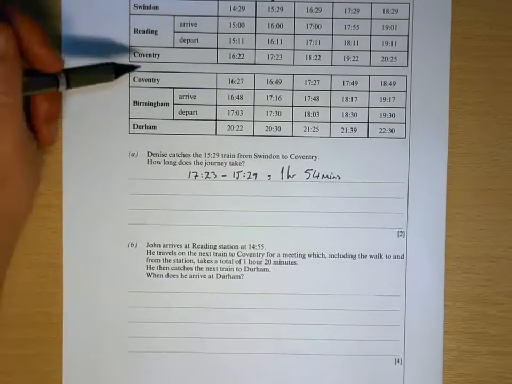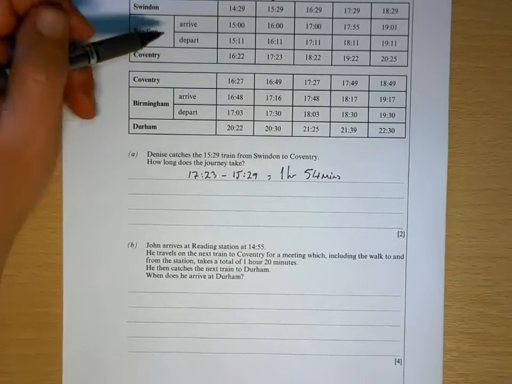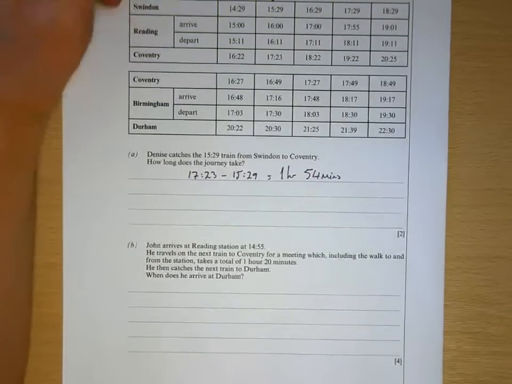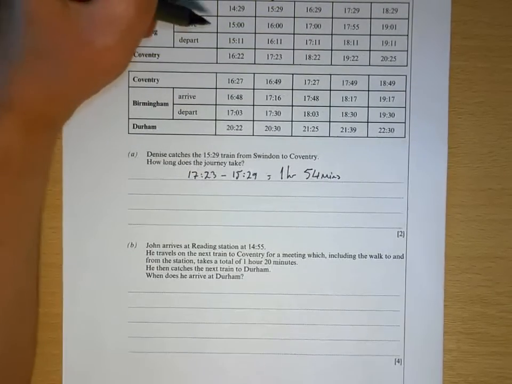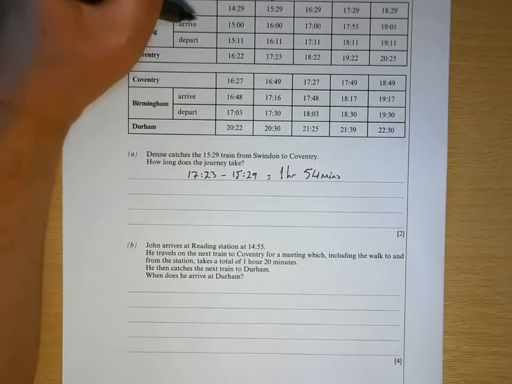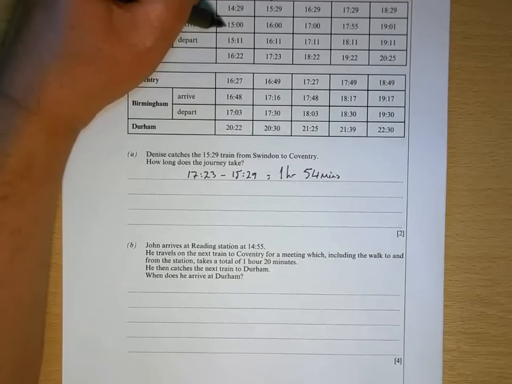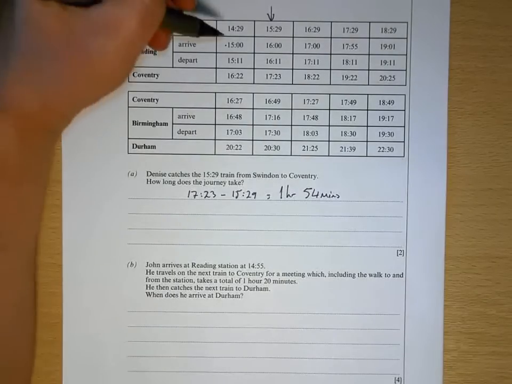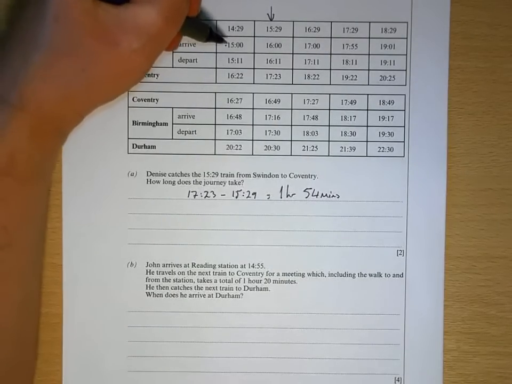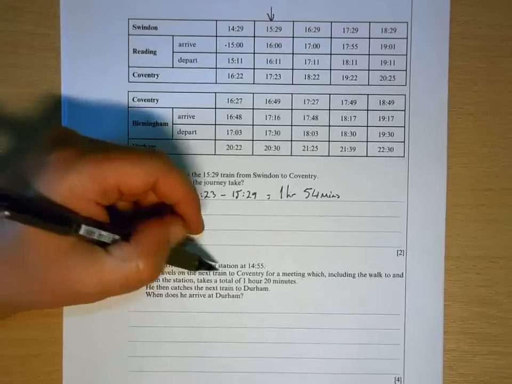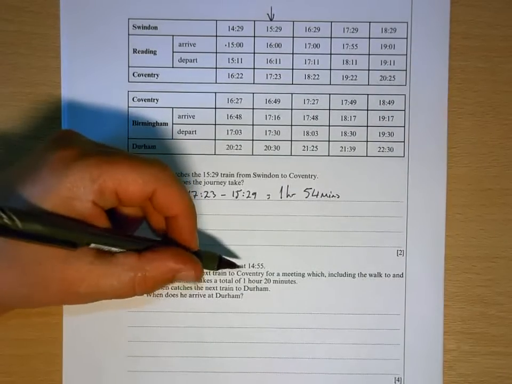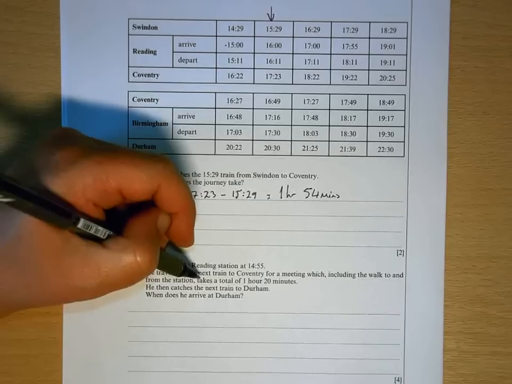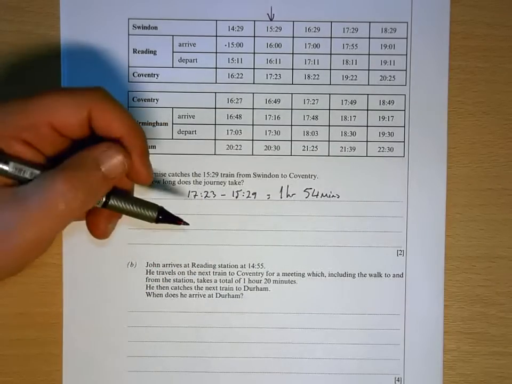He arrives at Reading station at 14:55. So 14:55 means that the next train to Coventry is this one. Okay, he arrives at Reading station at 5 to 3, so he's waiting for that train. He travels on the next train to Coventry for a meeting which, including the walk to and from the station, takes a total of 1 hour and 20 minutes.